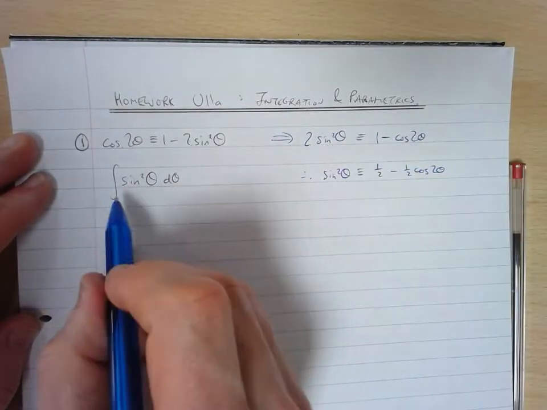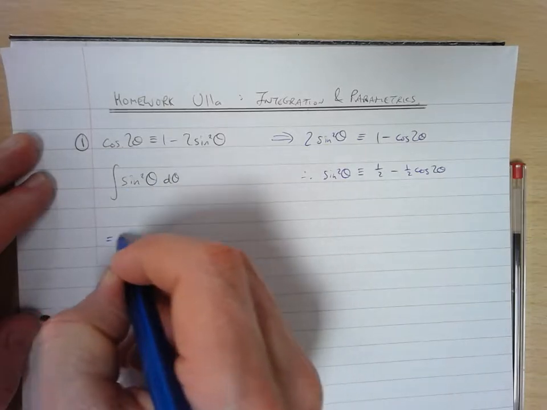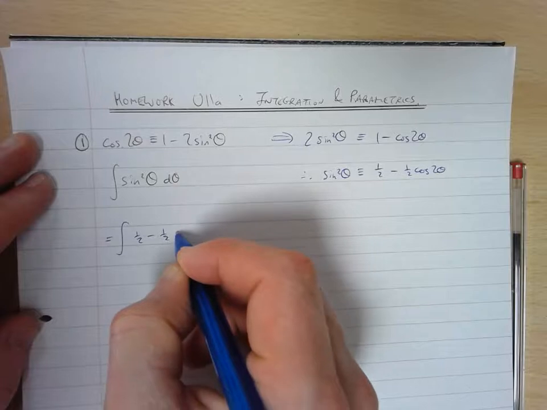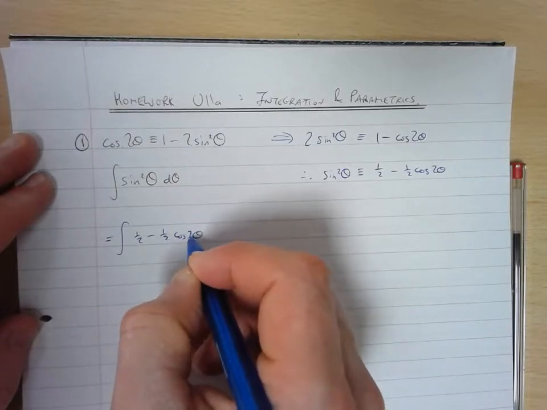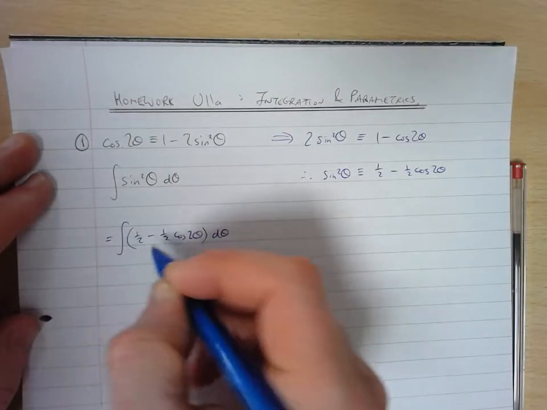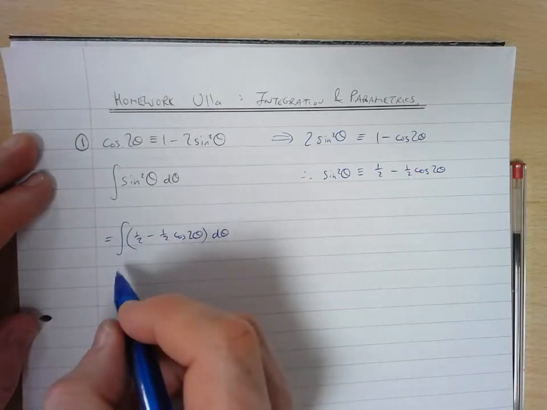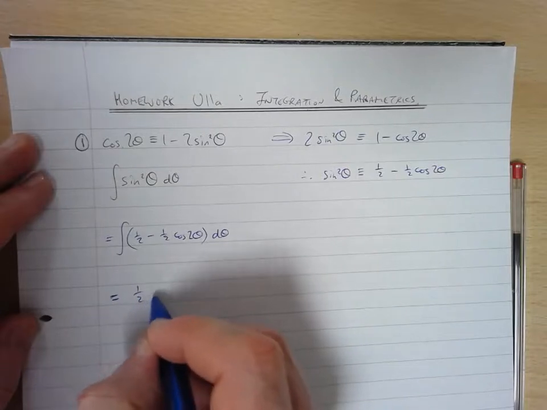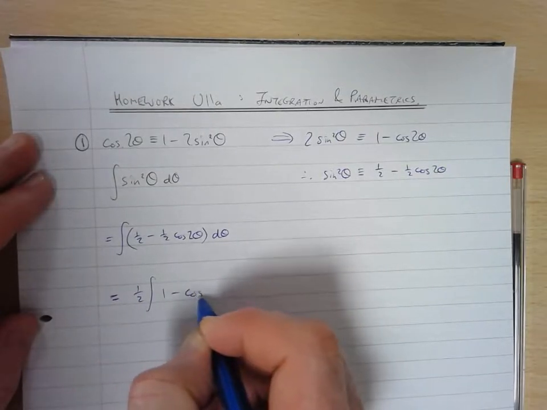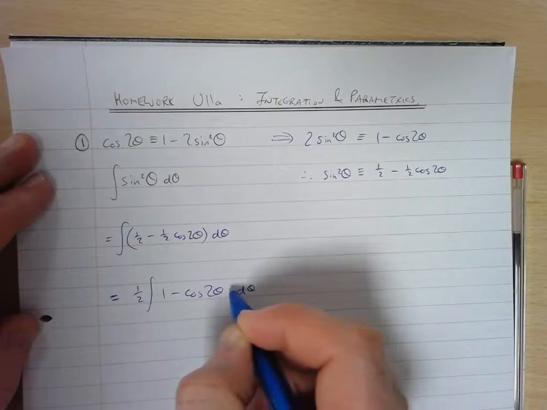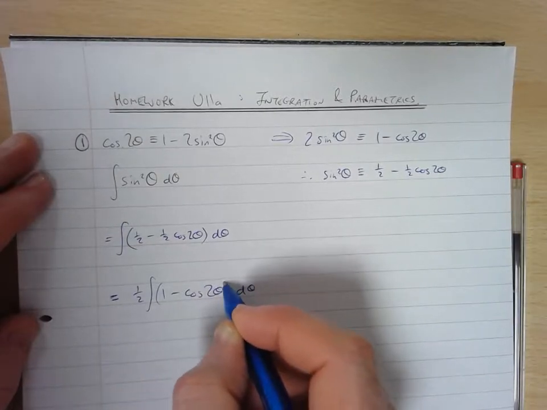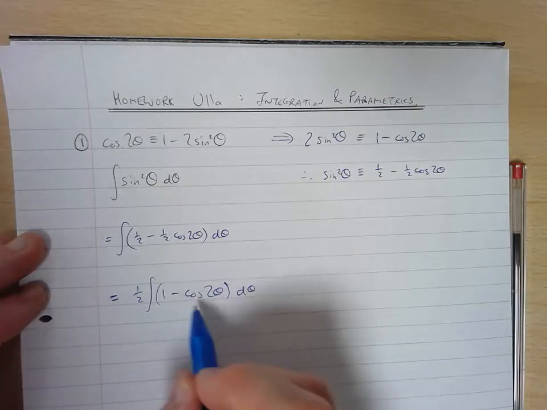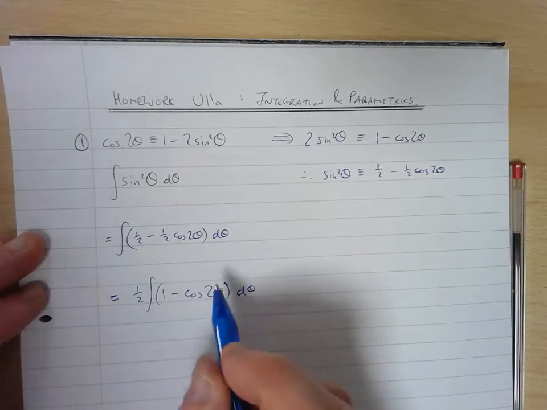Therefore, if we're integrating sine squared theta, we're going to actually integrate a half minus a half cos 2 theta. We've got a common factor of a half there, which is just a constant, so we can take a constant outside of the integral if we want. We don't have to, but it makes it easier in many ways, because it now has integer coefficients involved in the integral.